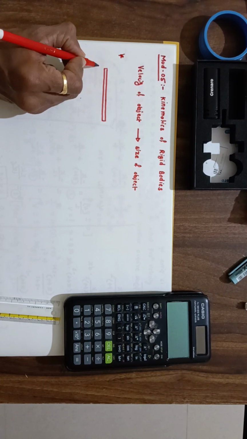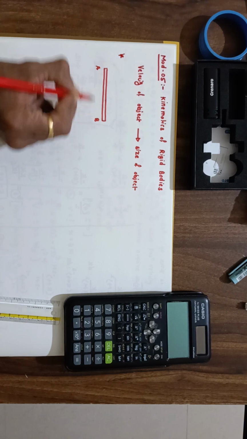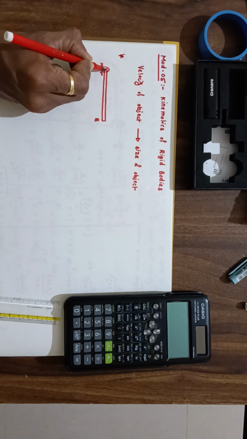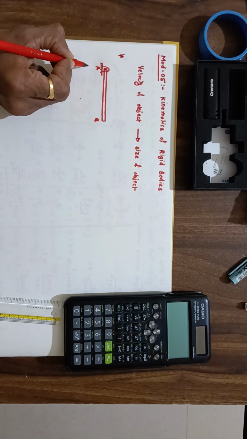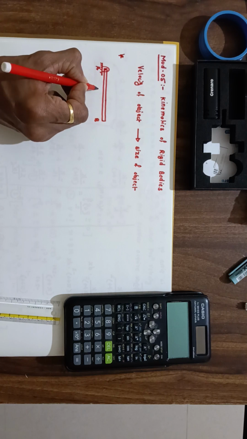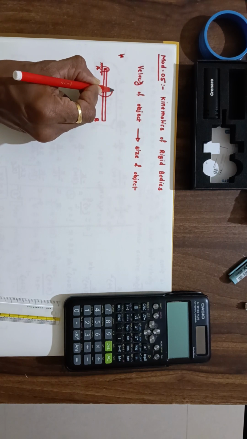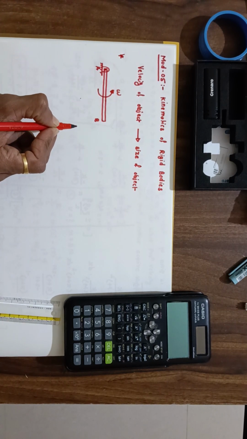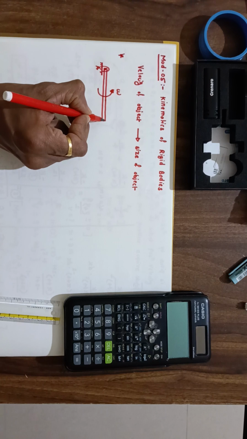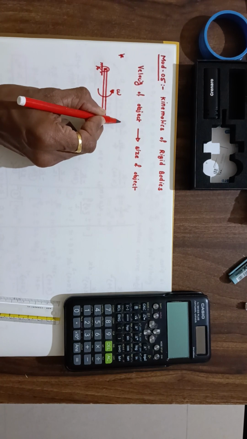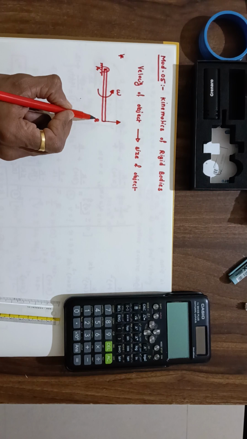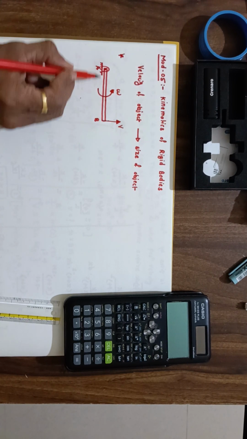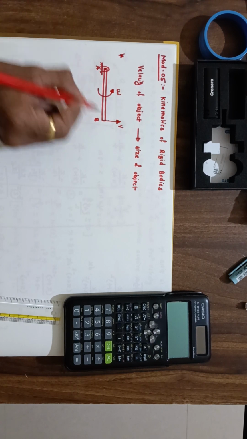So we have the rod AB and it is fixed at this point. So this is the point of pivot, that is point A, and the rod AB is rotating about this fixed point with the constant angular velocity omega. Okay, so the tangential velocity at the point B, which is V, will depend on the length of the rod AB. Okay, so we can write the equation.